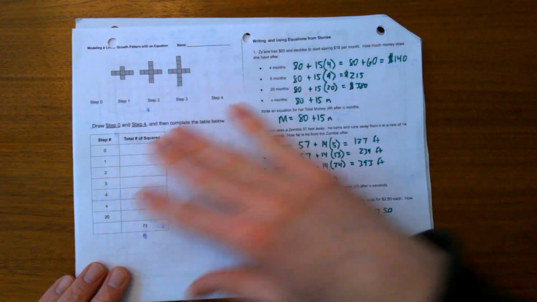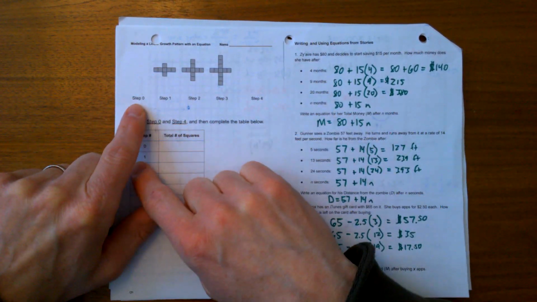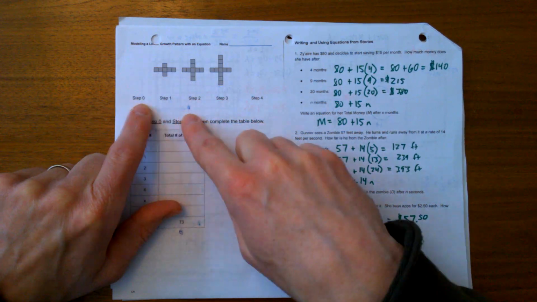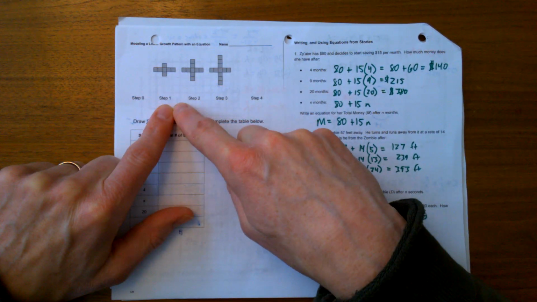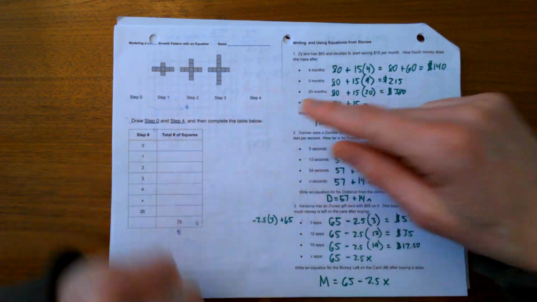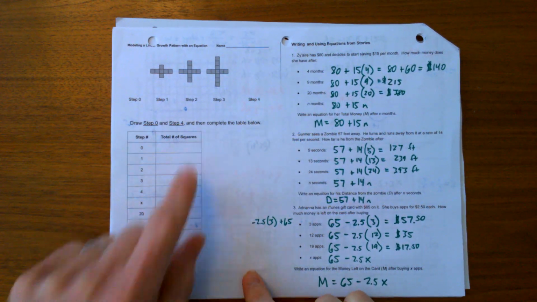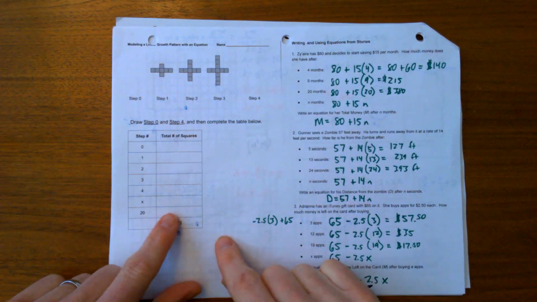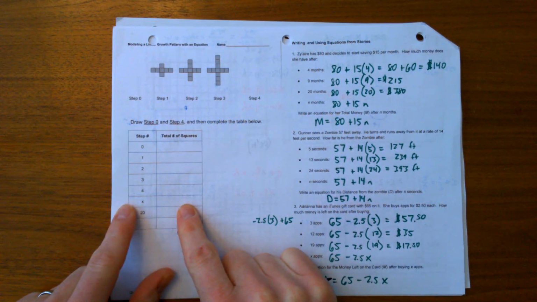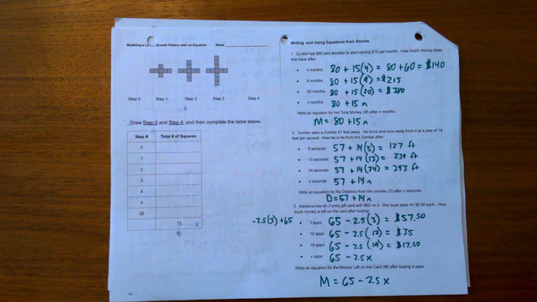So with that little background, let's come over here and let's start working on this left-hand side. So I see this figure of patterns. Step 0 is left blank. We'll have to fill that in. But I can see how many squares there are in step 1, step 2, step 3, and step 4 is left blank. That's for us to draw again. So we need to make sense of what's going on here. So we're supposed to draw step 0 and step 4, then complete the table, which ends up having us write a little expression for the number of squares in each step. And then we have to use the equation down here.